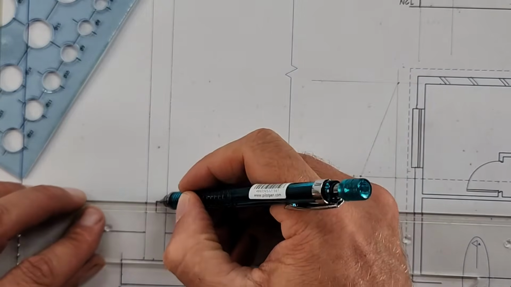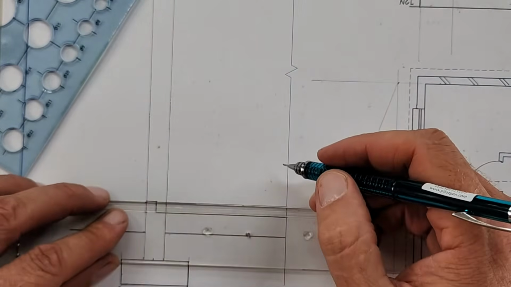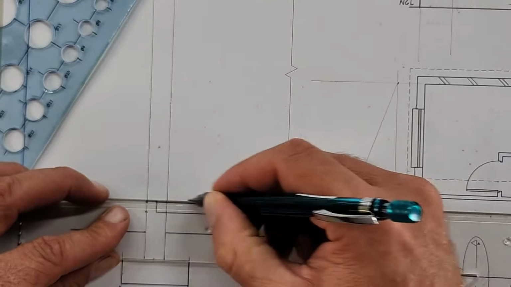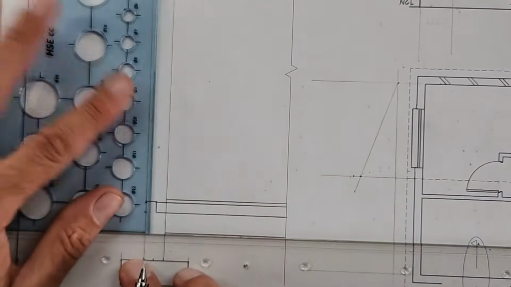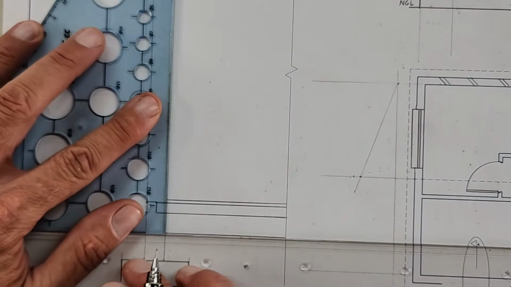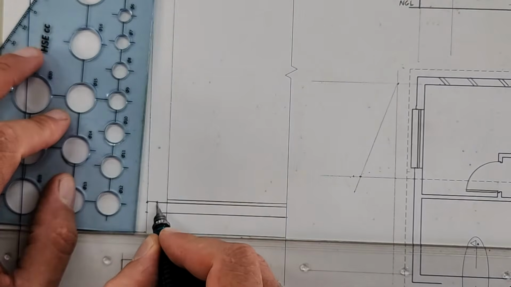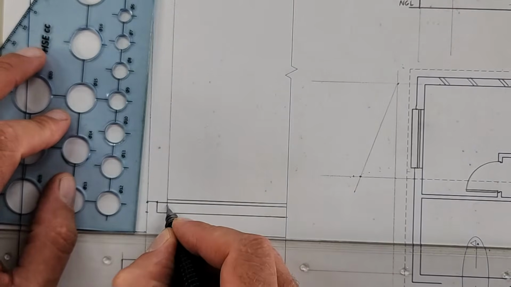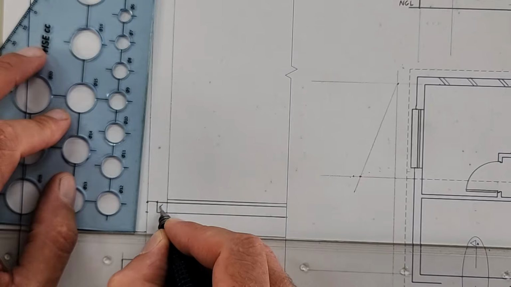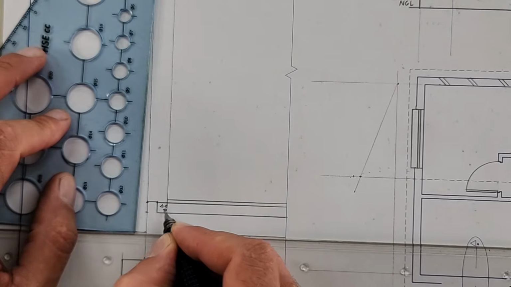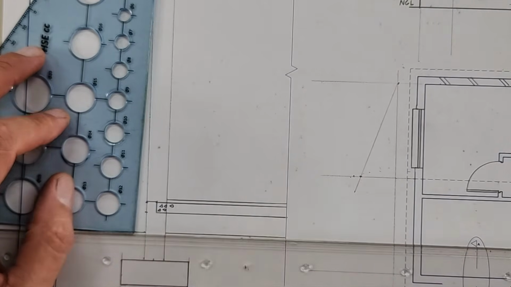Okay, the damp-proof course, that goes here. Then we have our flooring. So that damp-proof course runs like this, technically. That's a construction line, don't get confused. That's my concrete. We'll do all the hatching now.